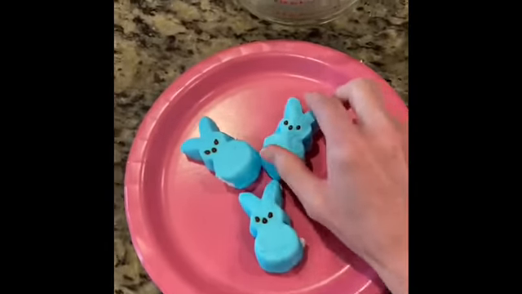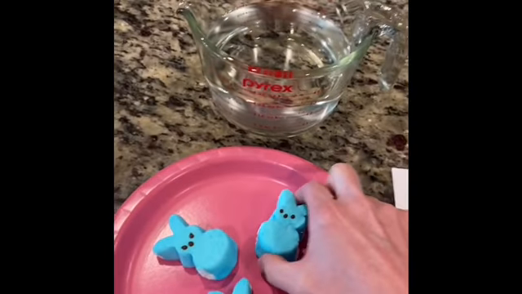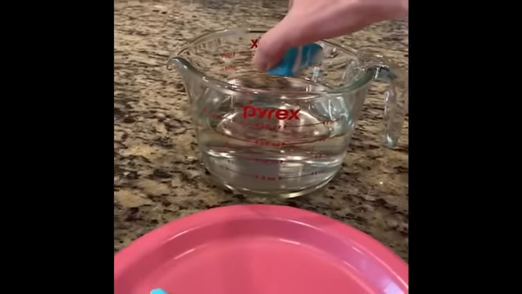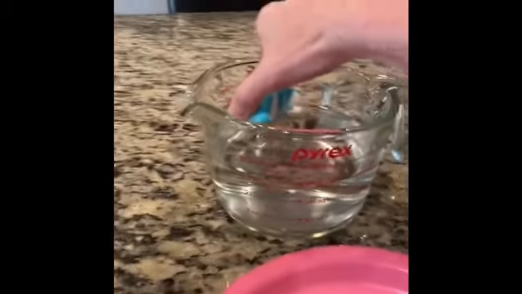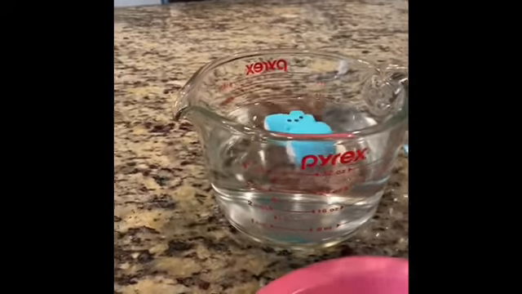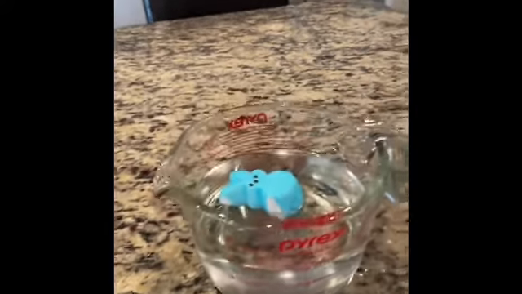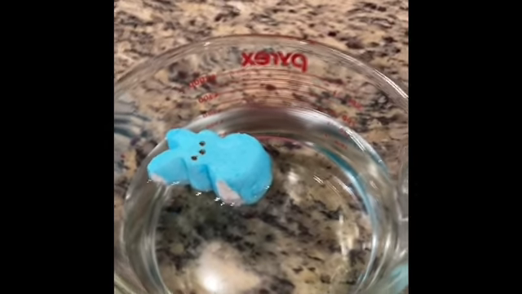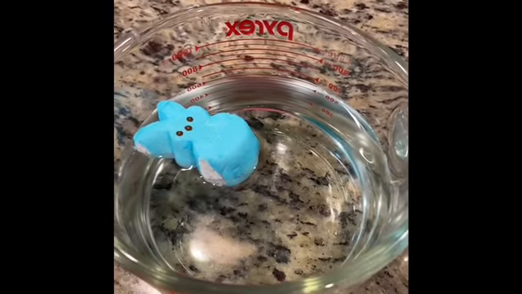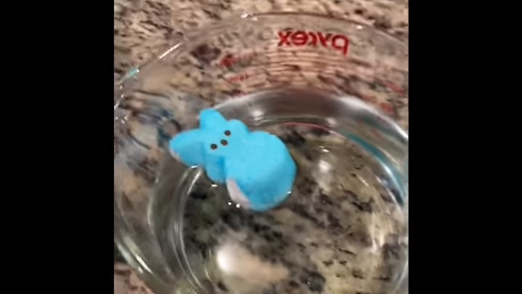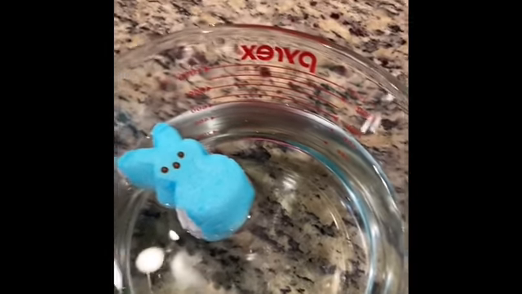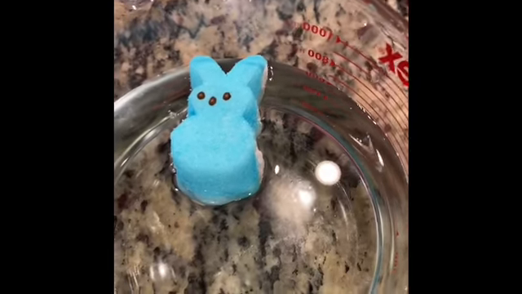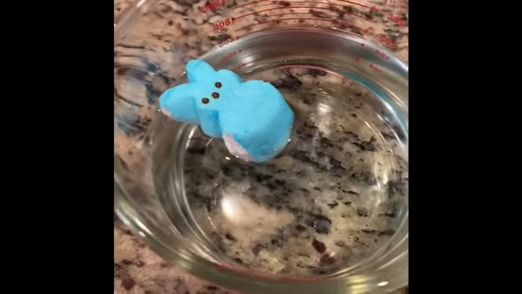Okay, now I'm going to take the Peep, we'll stick it in the water, and we are going to observe what happens to the Peep when it's dropped in the water. Are you ready? 1, 2, 3, go. What's it doing, friends? That's right. The Peep is floating. Look, it's right there on top of the water. Do you think it will stay floating? Let's watch it for a second. It's still floating. Take a look. Is it changing at all? No, it doesn't seem to be changing to me. All right. Well, that's pretty neat.